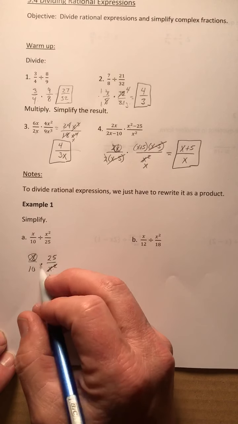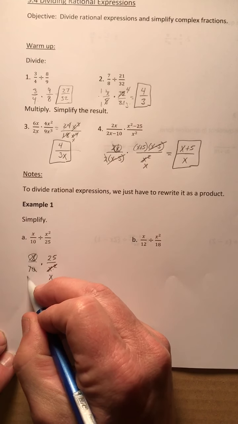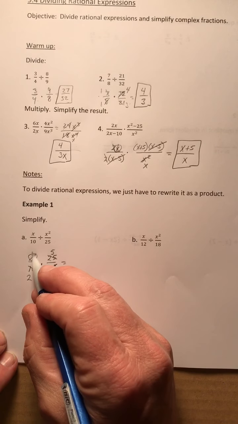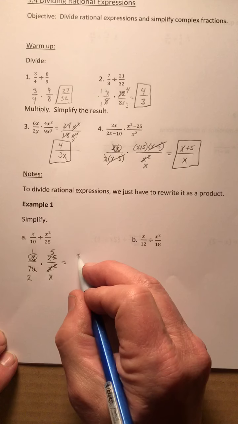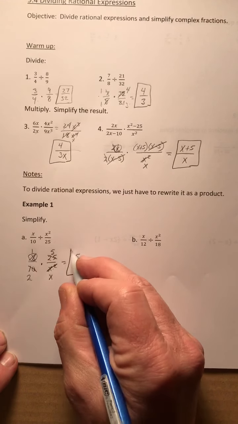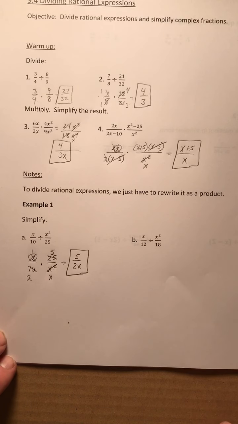And then 10 and 25, they're both divisible by 5. So this becomes a 2, and this becomes a 5. So in the top, that's a 1. So 1 times 5 is 5. 2 times x gives us 2x, and that's our answer, 5 over 2x.